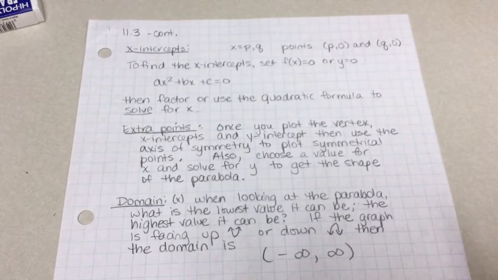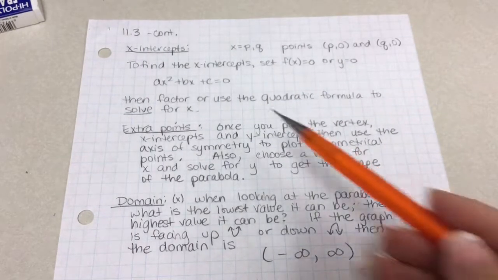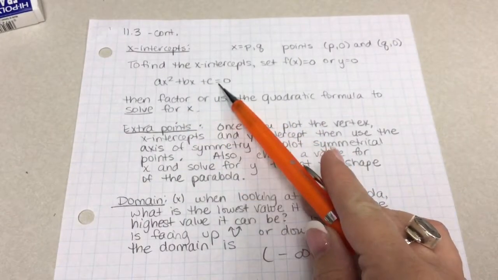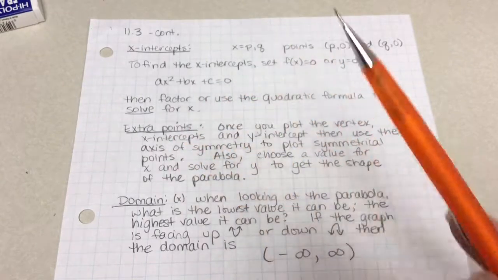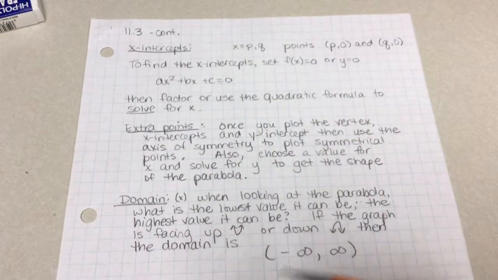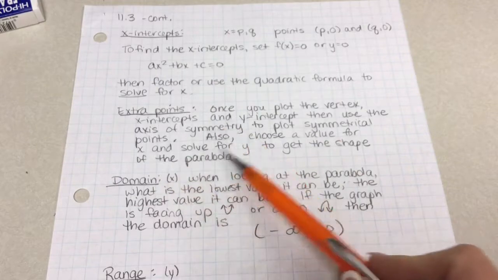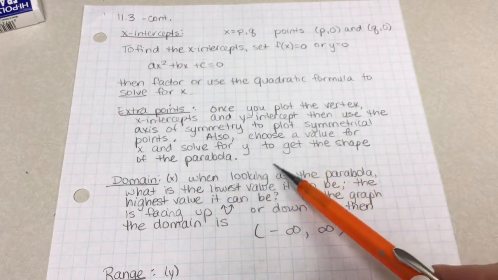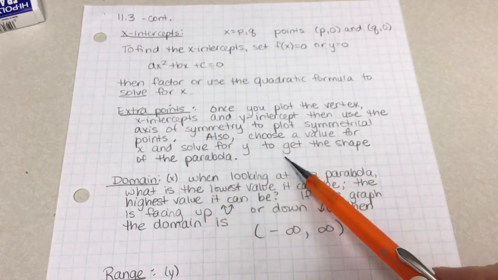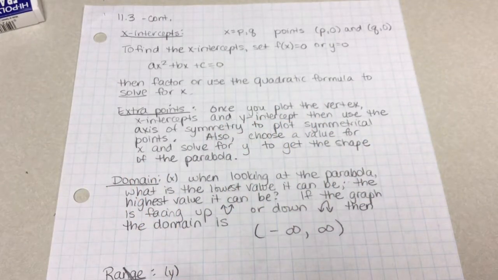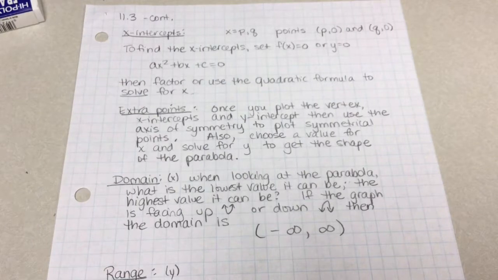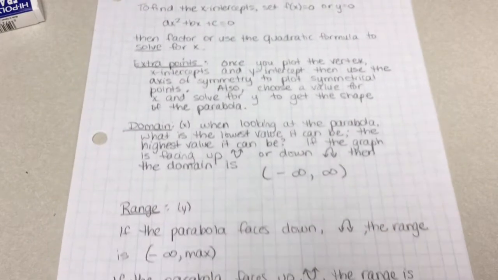All right, so the next part is what if they ask you to find the x-intercepts? Well, you already know how to do that. You've done it before. You're going to take your quadratic function and set it equal to 0 instead of f of x or y and solve for x. Use the quadratic formula or factor or whatever. Now, extra points, how do you find extra points? Basically, when you plot the vertex, the x-intercept, and the y-intercept, you start using the axis of symmetry to count left or right and add in those extra points to get the general shape of the parabola.